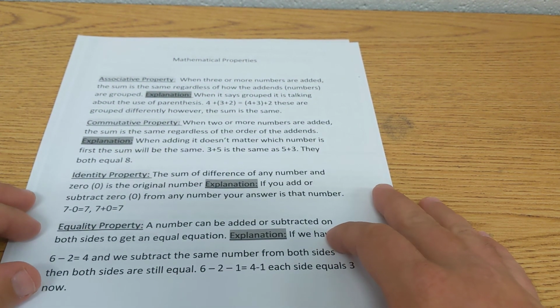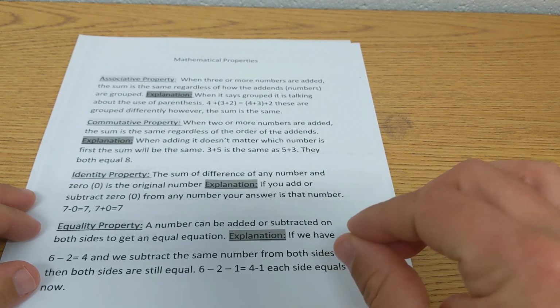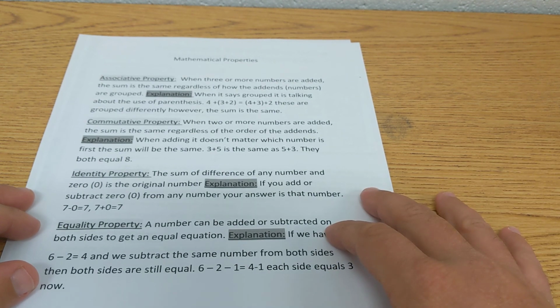Now, the commutative property. This is kind of the same way, but we're leaving out that key term, grouped. The commutative property states that when two or more numbers are added, the sum is the same regardless of the order of the addends, so regardless of the numbers. The explanation says when adding, it doesn't matter which number is first, the sum will be the same. So 3 plus 5 is the same as 5 plus 3. They both equal 8.